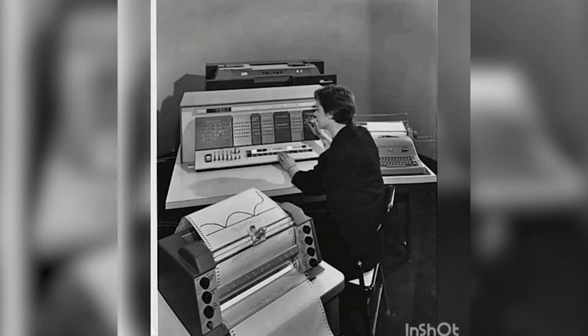The period of second generation was 1959 to 1965. In this generation, transistors were used that were cheaper, consumed less power, and were more compact in size.